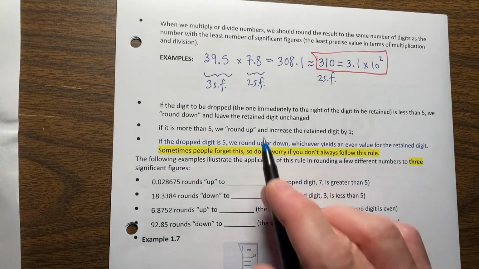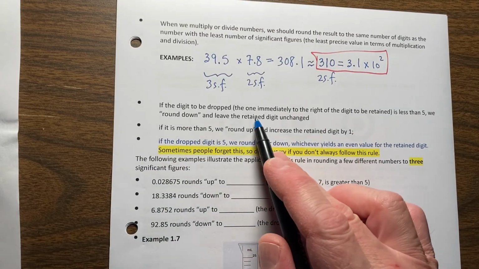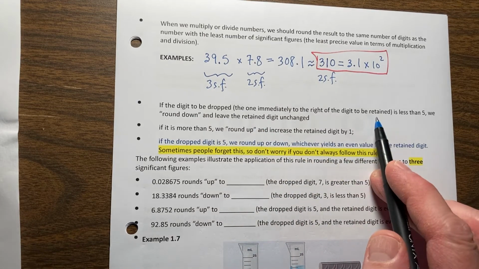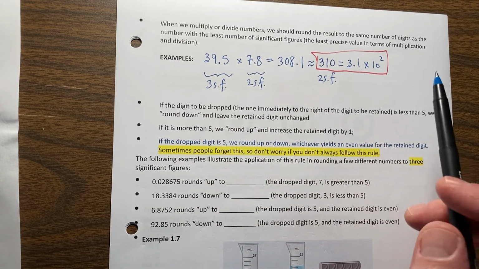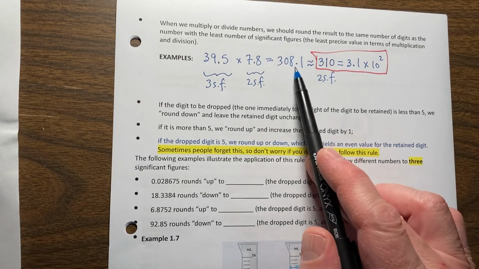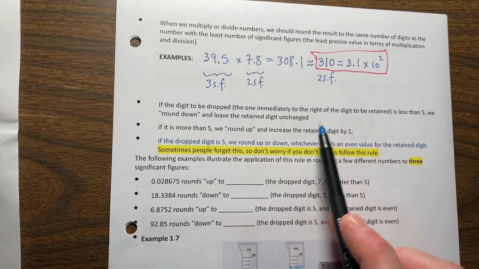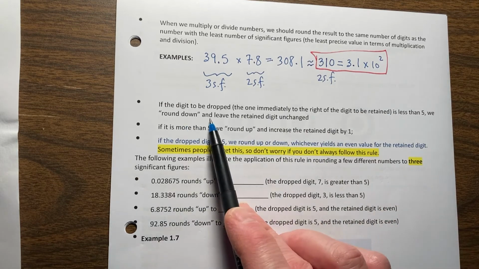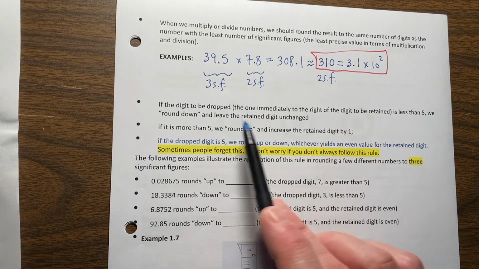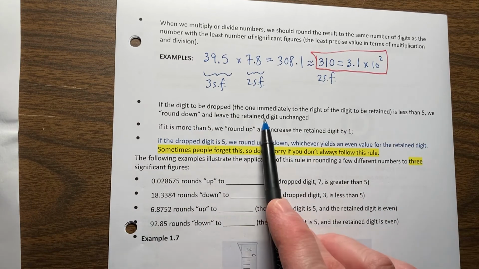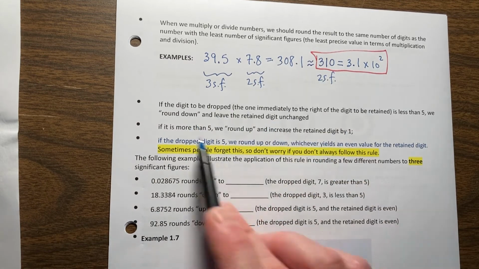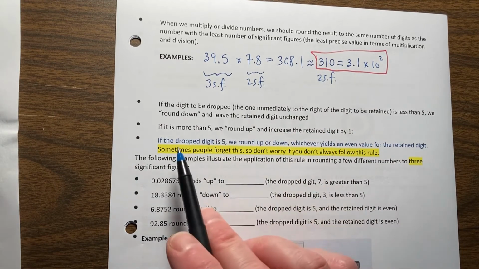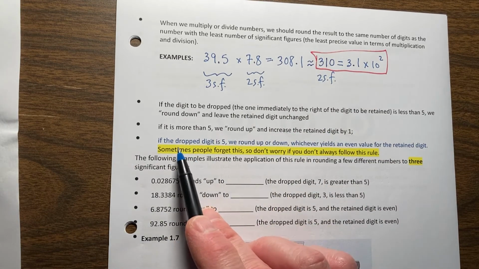Again, just reviewing this rounding off, if the digit to be dropped, the one immediately to the right of the digit to be retained, is less than 5, then we should round down. Actually, it's the 8 and the 1 I'm getting rid of. So if it's less than 5, we round down and leave the retained digit the same. If it's more than 5, in this case it was 8, we round up. And then there's a third rule, but it's slightly confusing, I think.